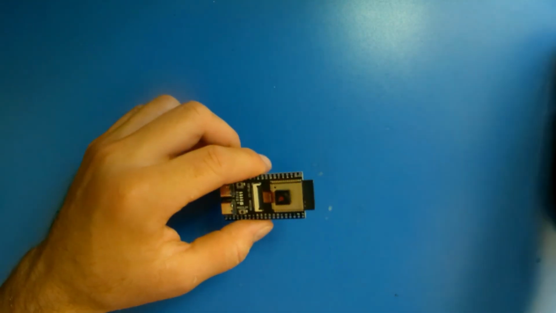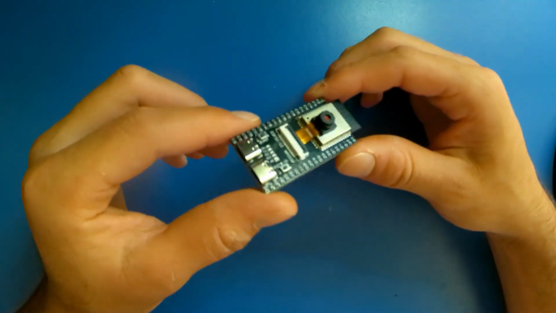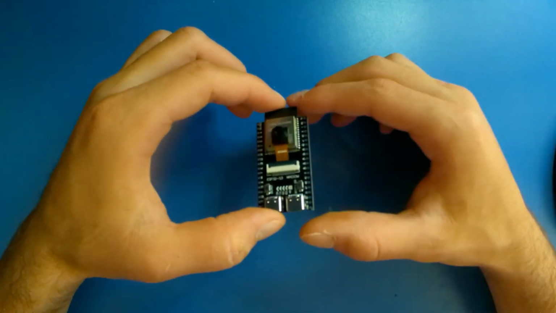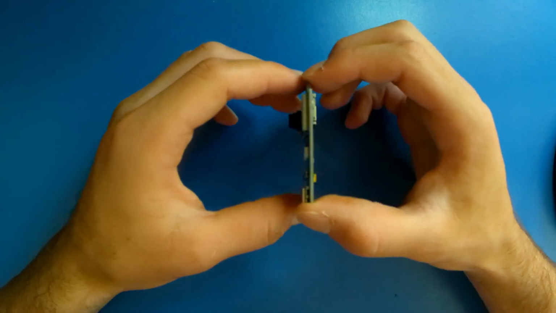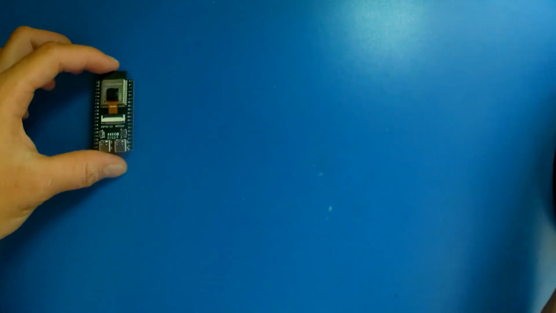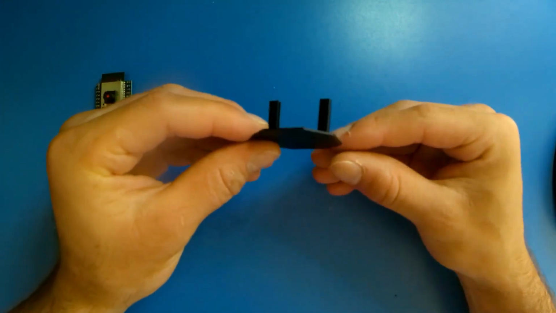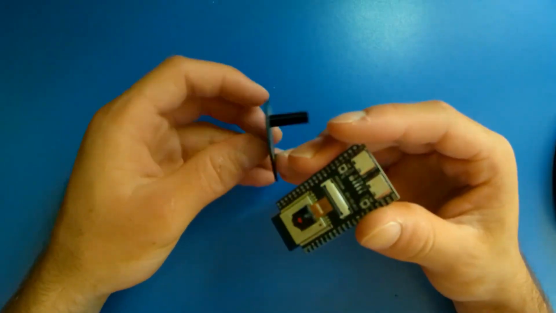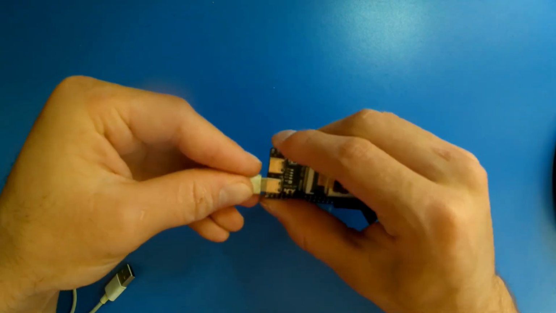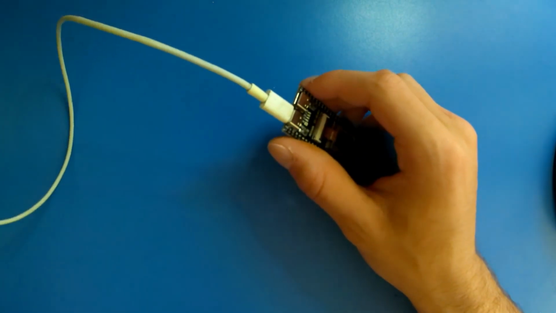This is my €7 ESP32-S3 that I've bought on AliExpress. The link will be in the description. And as you can see, I don't have to solder anything because the camera can be connected with the flat cable. I also created this stand to make recording easier. And for the power part, I'm going to use the USB-C cable.